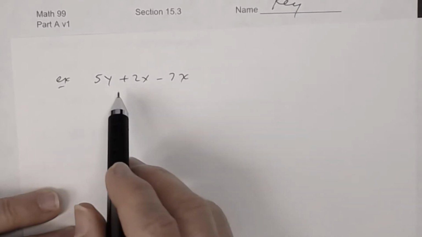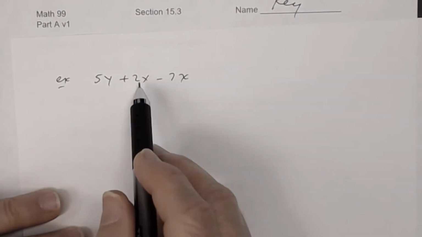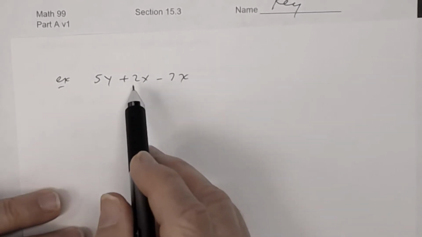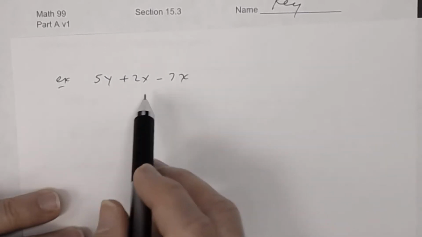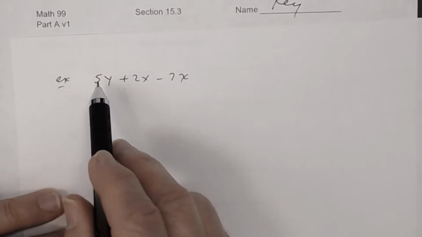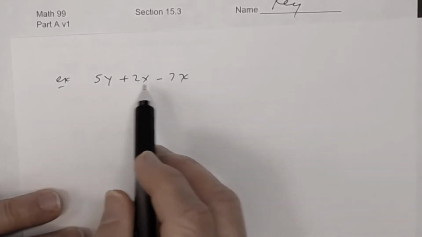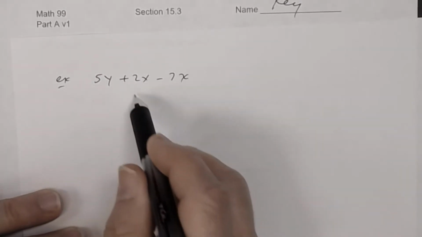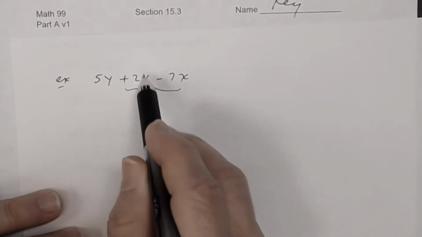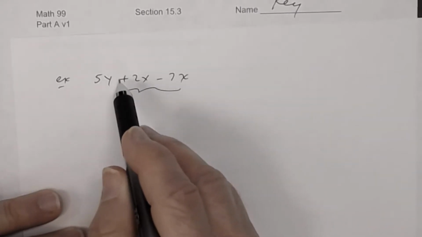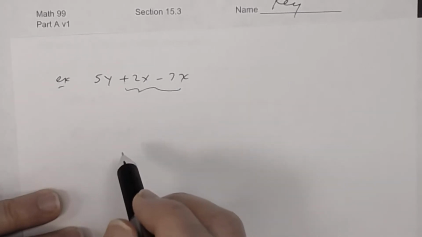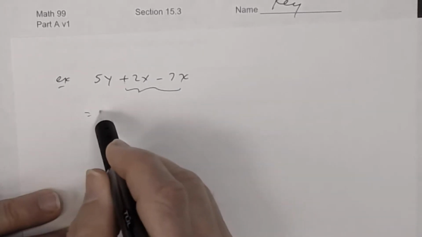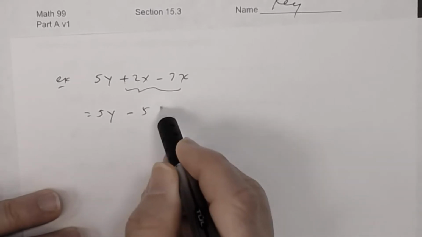So remember, when combining like terms, I can combine the x terms because they're like terms. So this is x raised to the first power, this is x raised to the first power, this is y. So this term is not a like term like these are. So I can combine these, so a positive 2, look at their coefficients, you add their coefficients. So a positive 2 and a negative 7 is a negative 5. So this becomes 5y minus 5x.